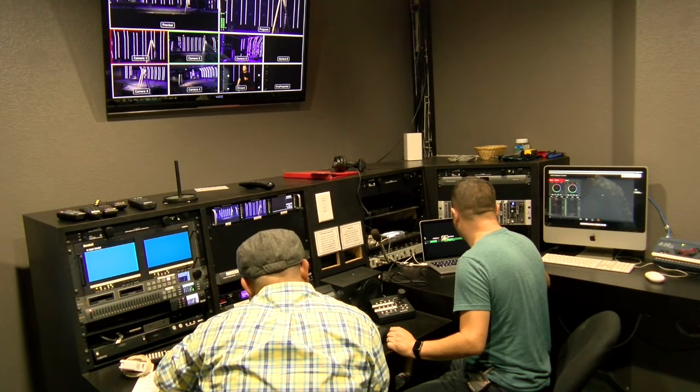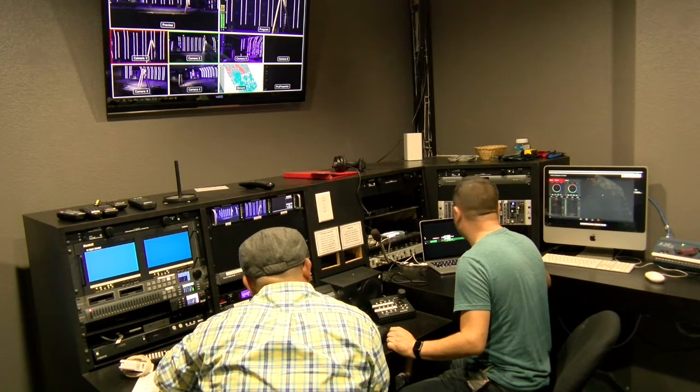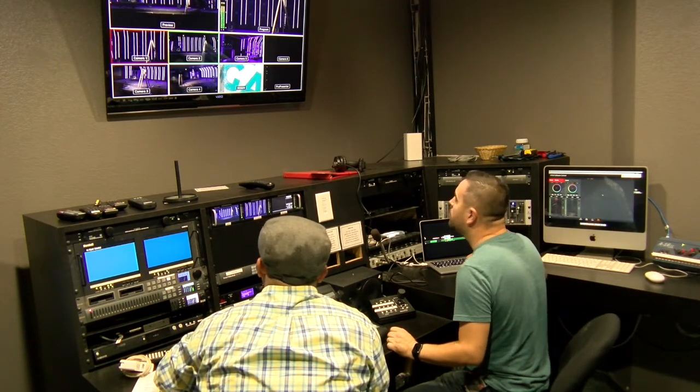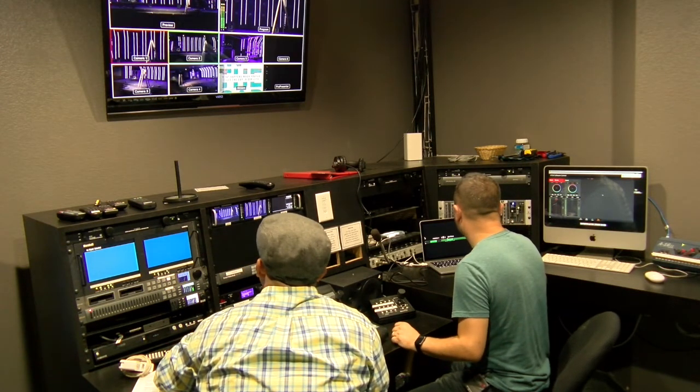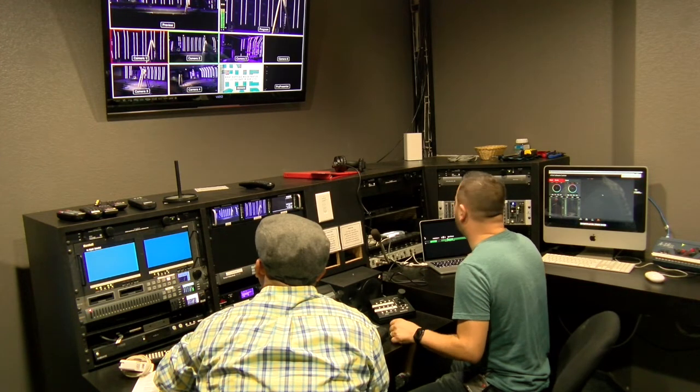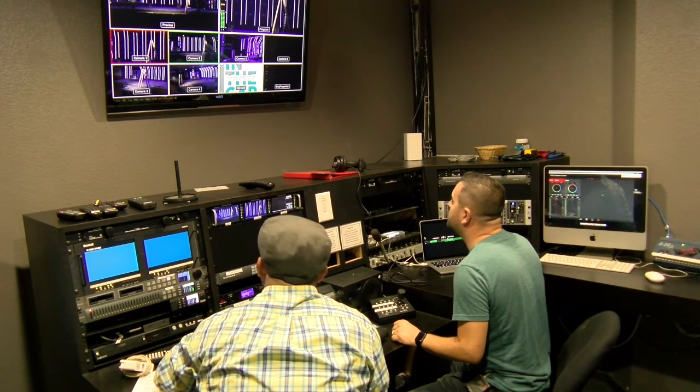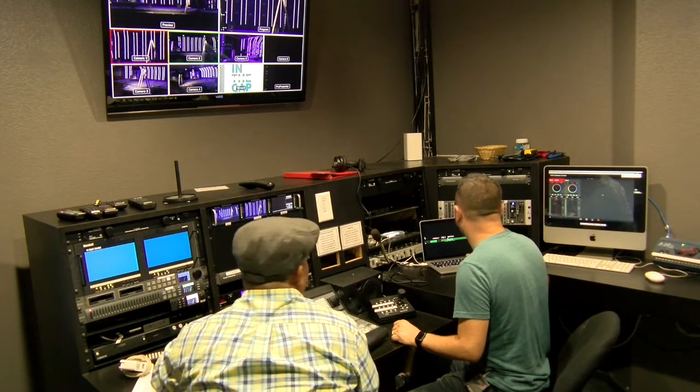I'm going to jump back to right before the service starts. Right before the message starts. Okay, so it's paused right there.